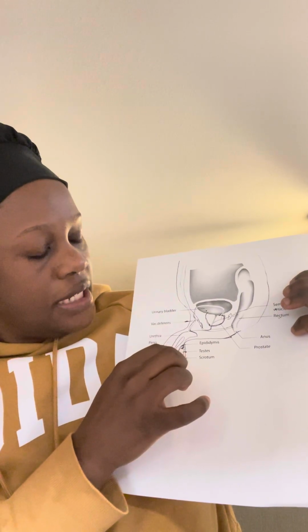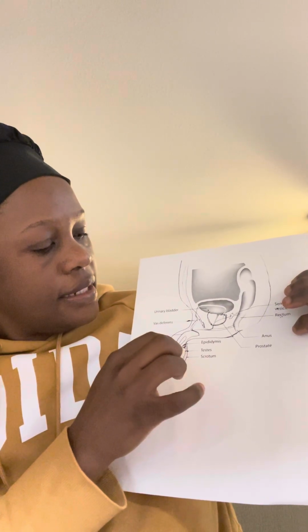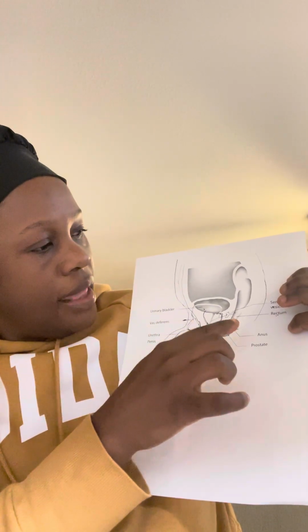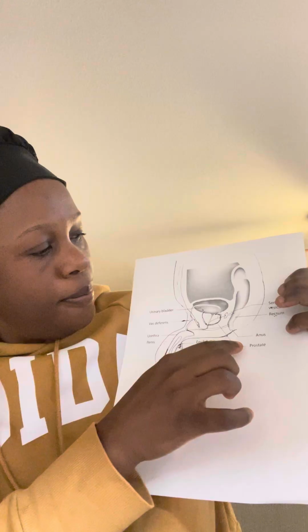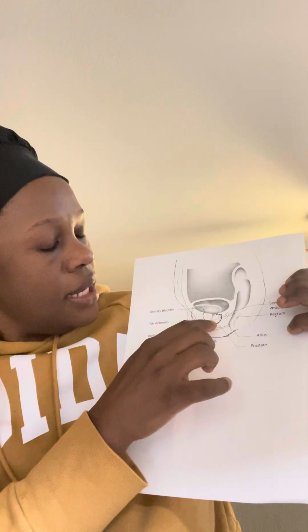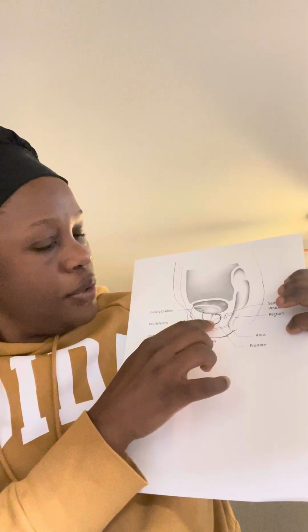It holds the testes inside and provides the required temperature. And then we have the prostate, which is beneath the bladder. The prostate gland adds alkaline fluid for motility.